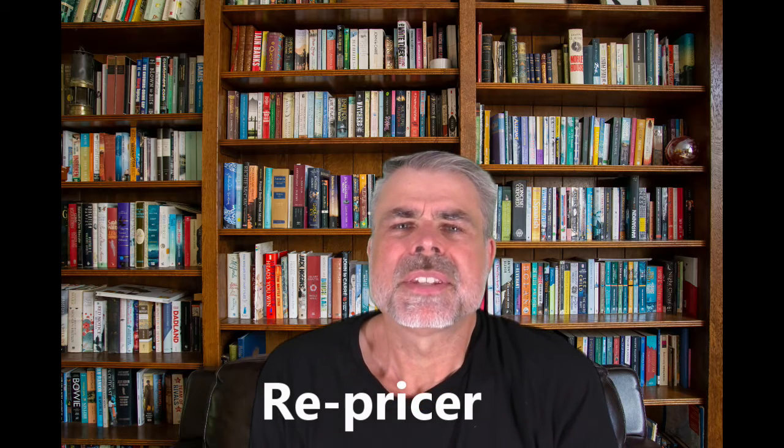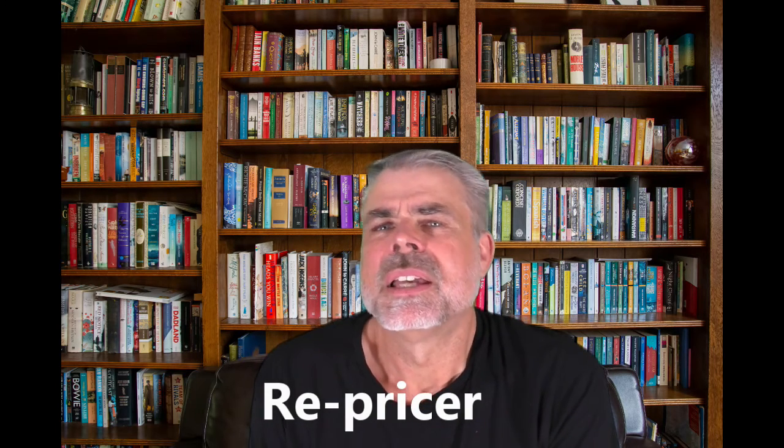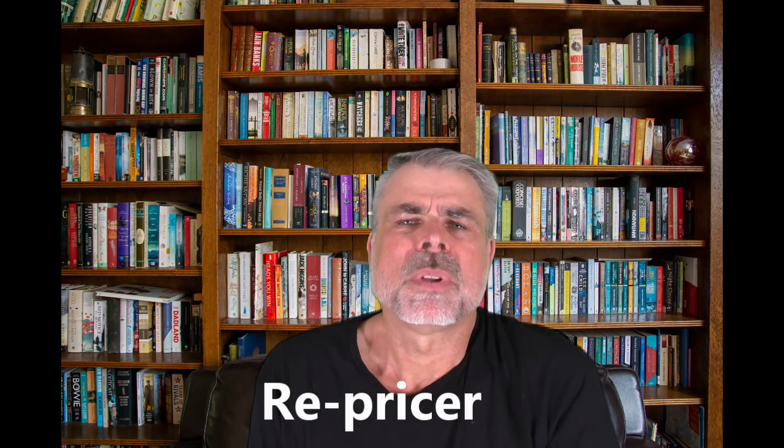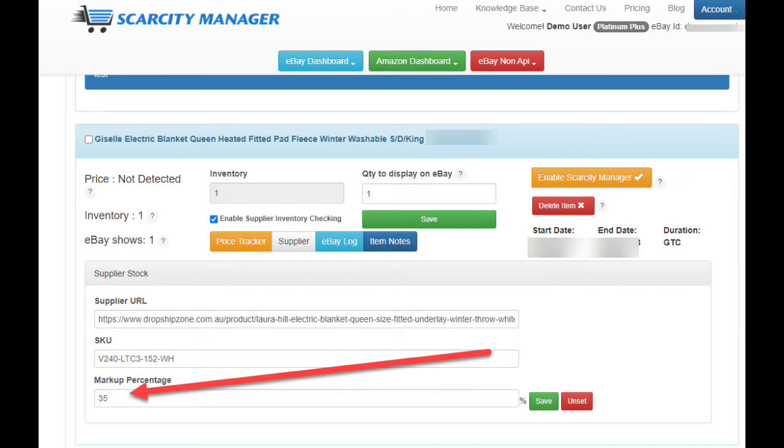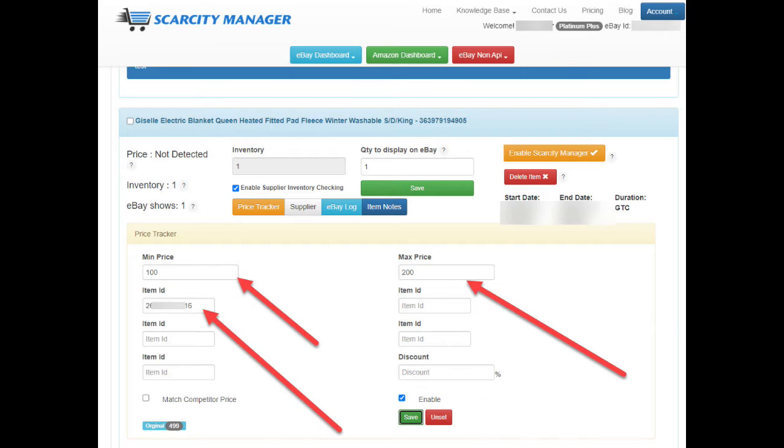The next automation feature is the repricing feature, where SM, or Scarcity Manager, can automatically mark up prices based on your supplier's cost price. And it also has a price tracker feature that monitors your competitors' prices and adjusts your prices accordingly. To add the markup to any listing, simply add the percentage in the supply section. In this example, the markup is set at 35%. To add repricing based on your competitors' prices, simply add the 12-digit number for one competitor or up to 6 competitors per listing.